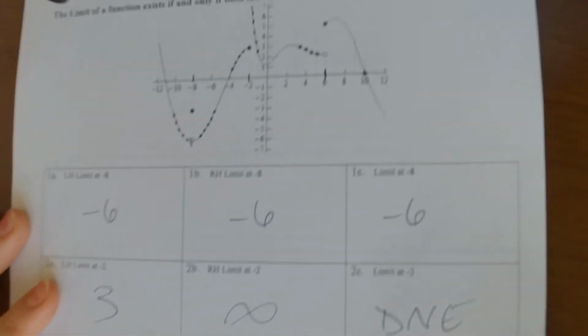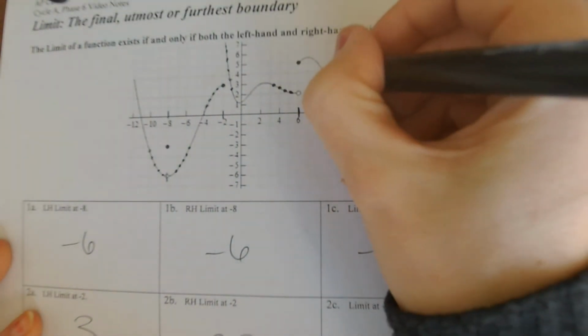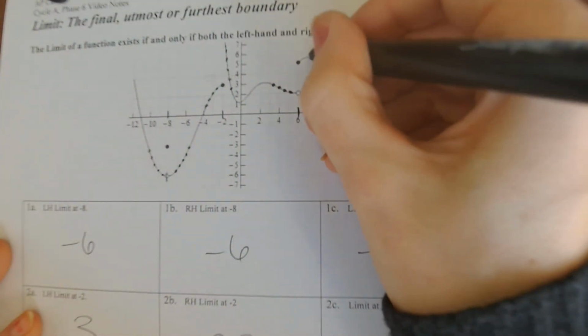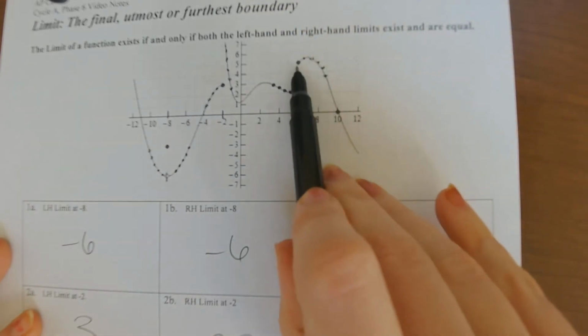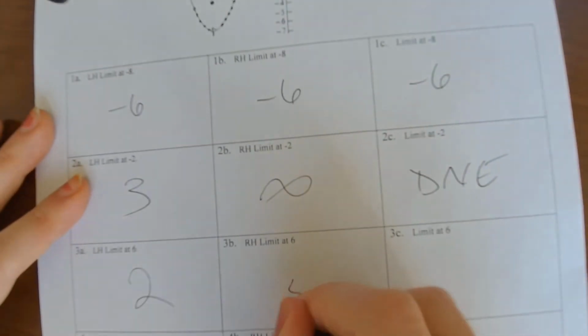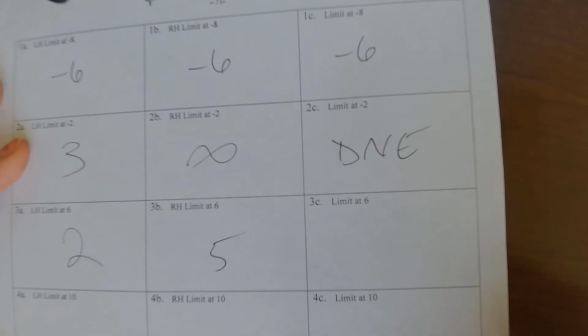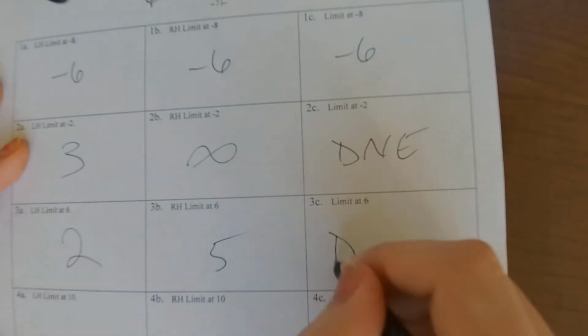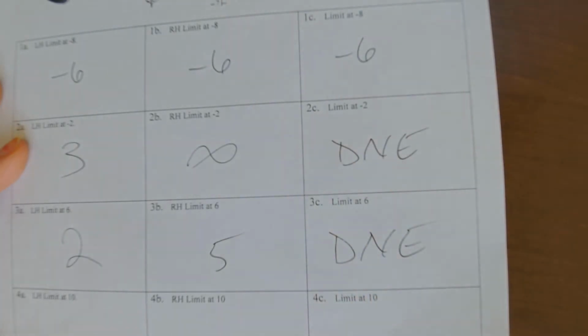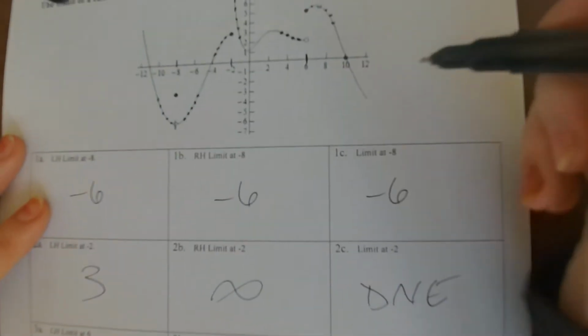Okay, now the right hand limit. So I'm using these points to the right. The y's are approaching 5. Okay, so again, the limit at 6 does not exist. All right, now 10, then we just got one more thing.